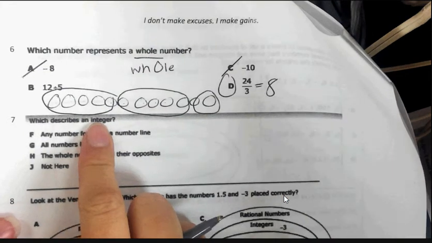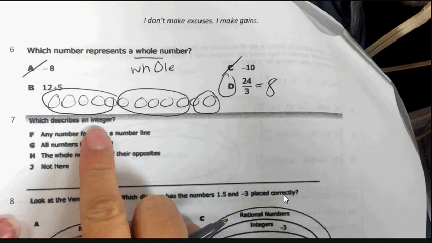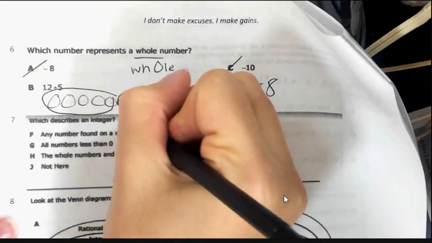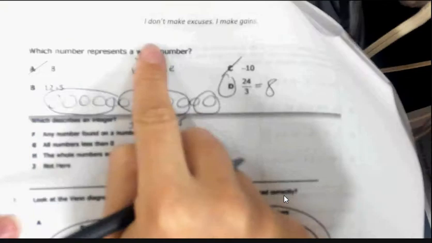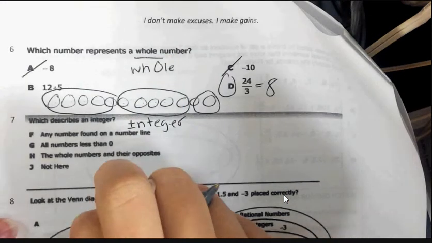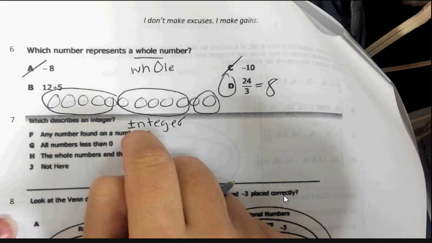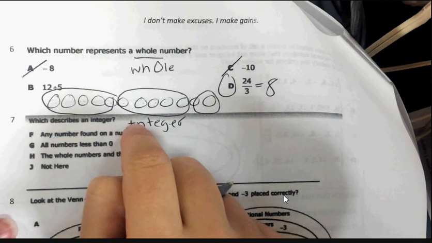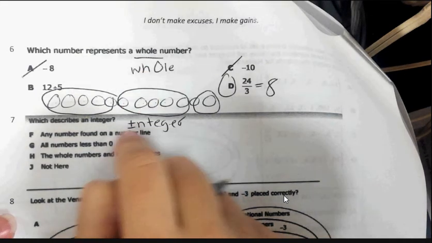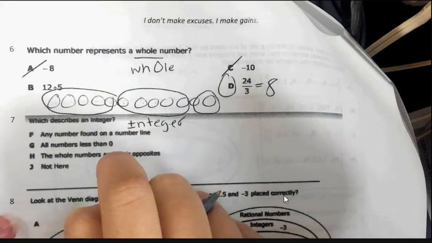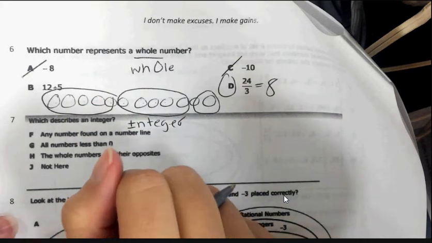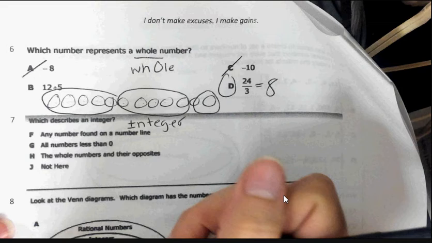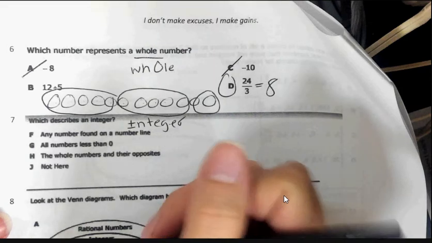Number 7, which describes an integer? Well, an integer we write like this with a plus and minus sign, or a positive and negative. So integers are all whole numbers, but they also include their negative opposites. So 2 is a whole number, negative 2 is its opposite, negative 2 and 2 are integers. So integers can't have fractions or decimal points.